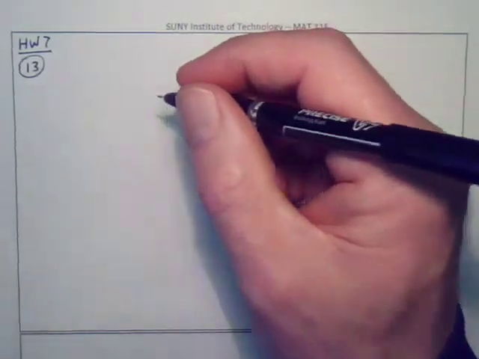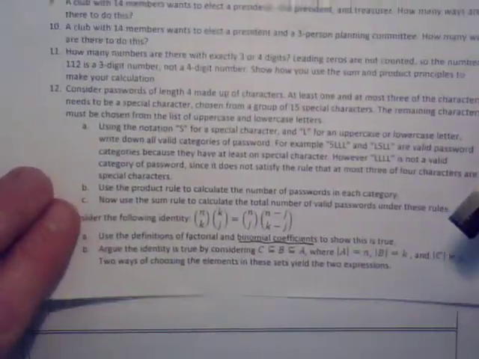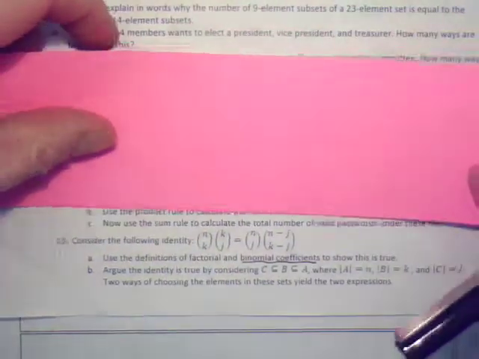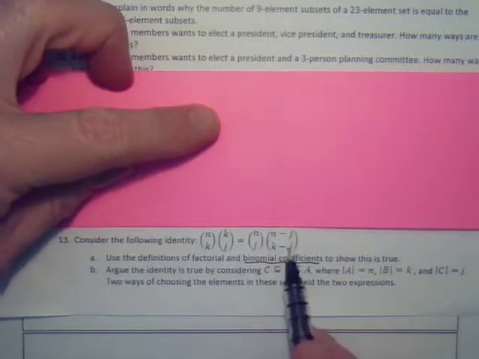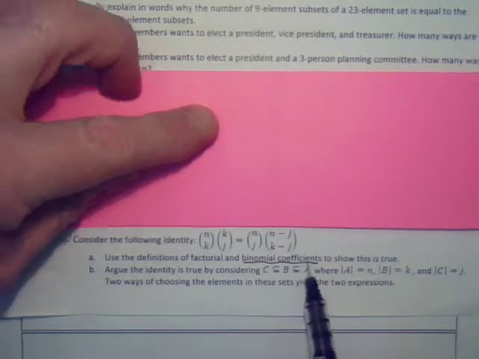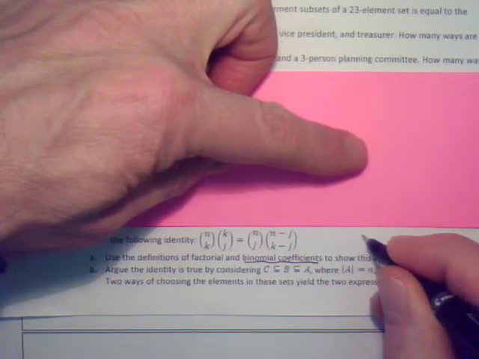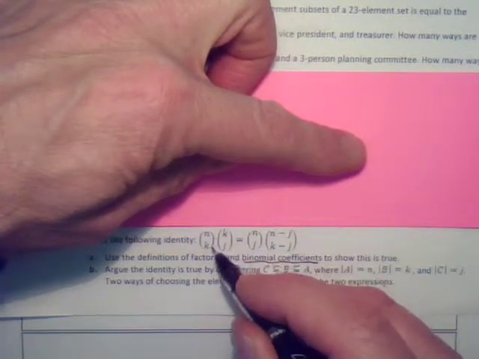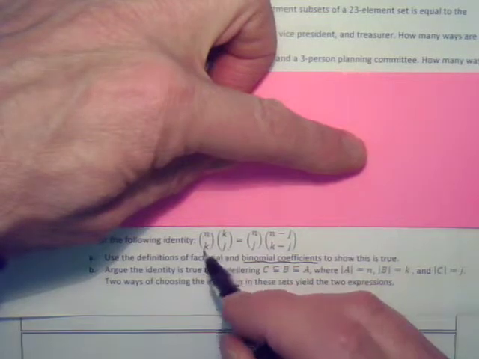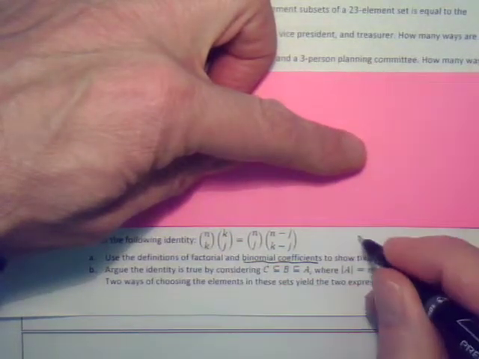So what we're going to do is consider the following identity, which holds for our binomial coefficients. You can see in the textbook that the notation looks like fractions inside of a parentheses, but there's no horizontal bar.